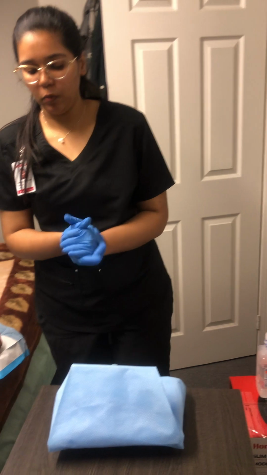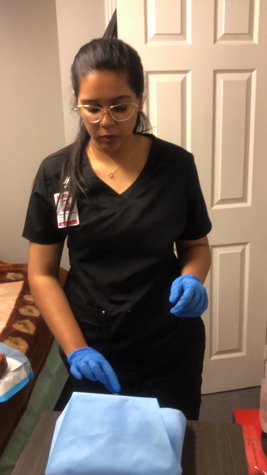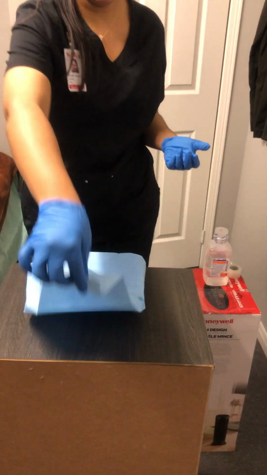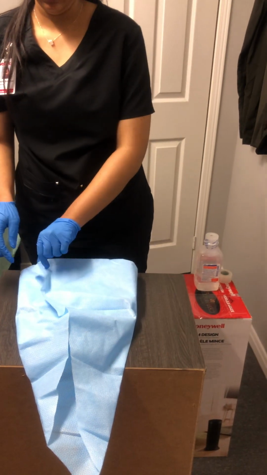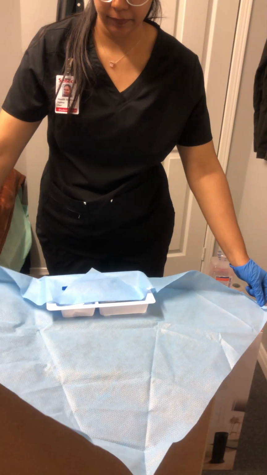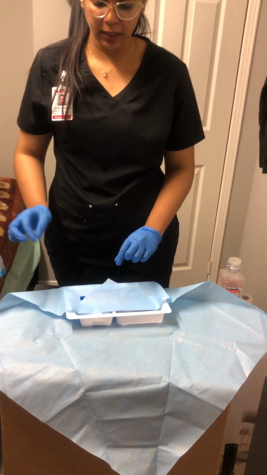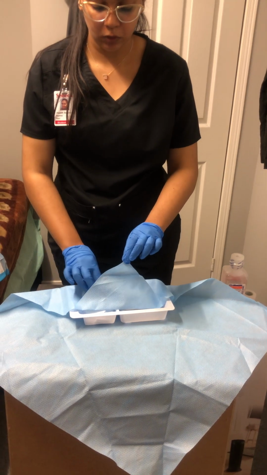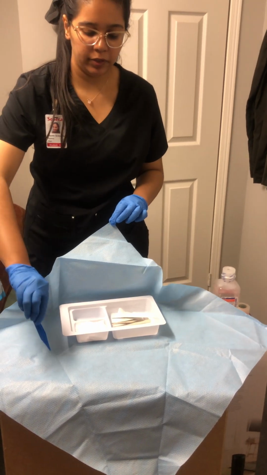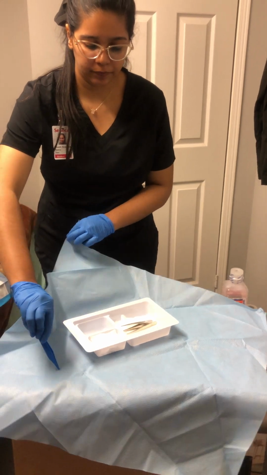And now we are going to create a sterile triangle. So we are going to open a sterile kit. Firstly, we will open the flap away from us, then to the left hand, then to the right hand. Make sure it touches nothing else. Pick up the flap towards you and pick up the forceps. And now we will reposition our kit.